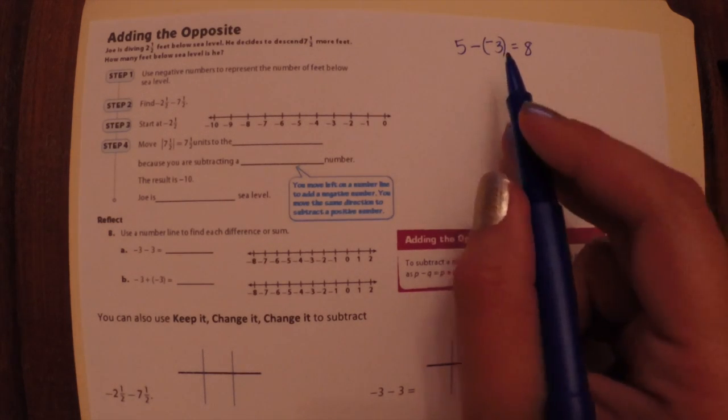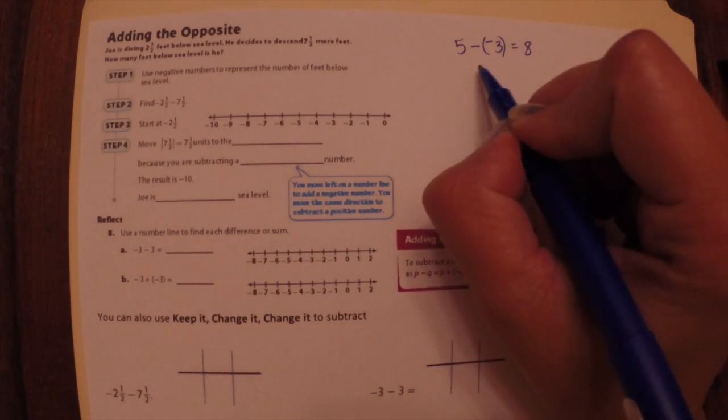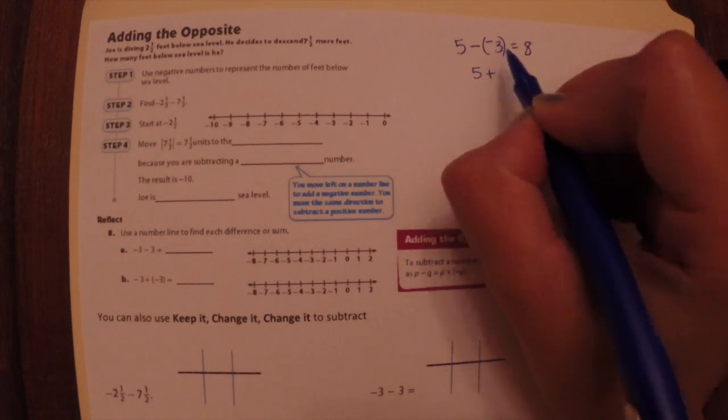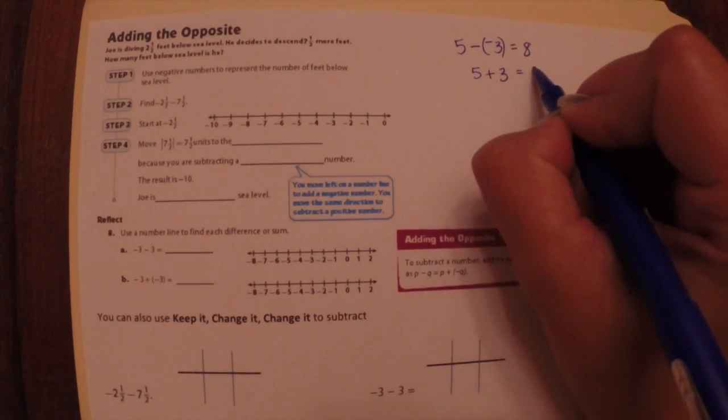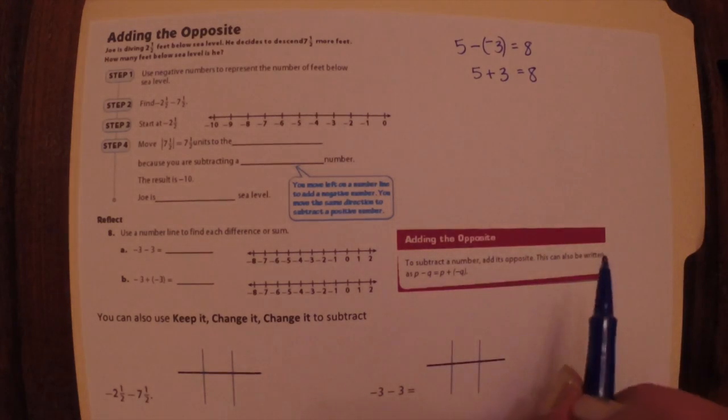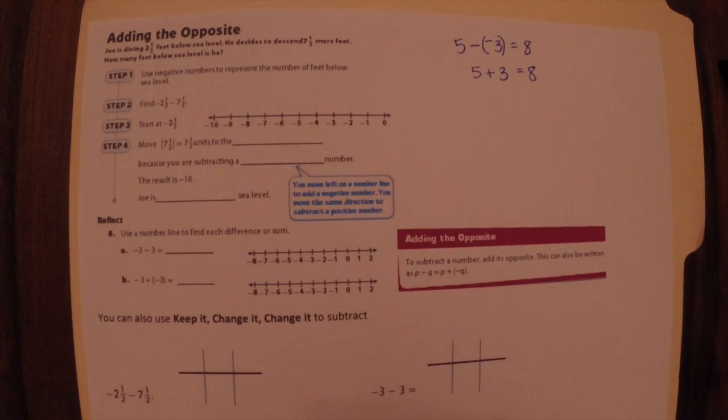If I added the opposite, 5 plus, what's the opposite of negative 3? Positive 3. What's 5 plus 3? It's still 8. So that's why subtracting a negative is the same thing as adding the opposite. We're going to start out by looking at a number line.